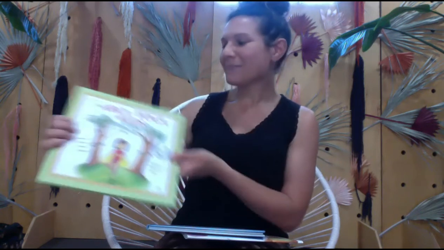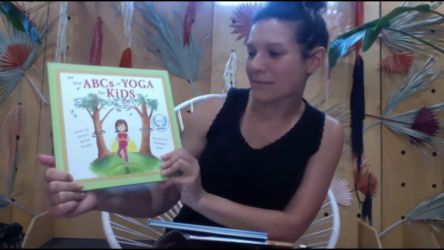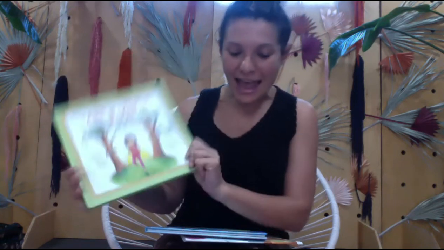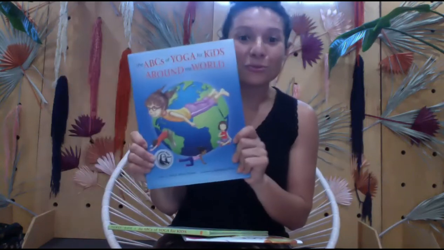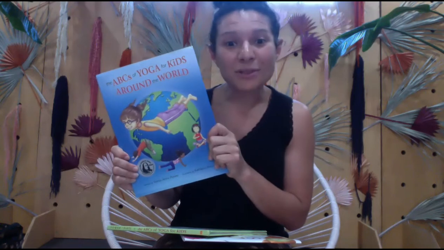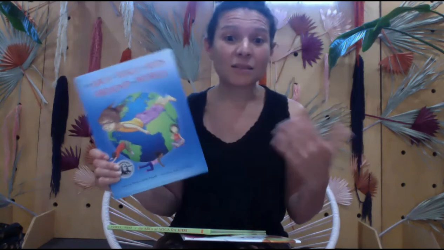So I'm going to read to you today a few alphabet stories that are connected to yoga, and another alphabet story that you'll be able to create poses to go along with these sweet treats. So first, we're going to read the ABCs of Kids Yoga, written by Teresa Ann Power. And she also wrote a book, the ABCs of Yoga for Kids Around the World. So we're going to notice what's similar, what's different with each letter of the alphabet connected to the poses.